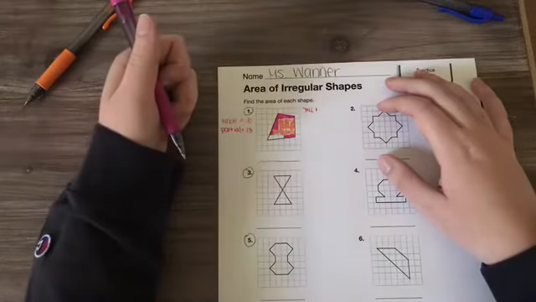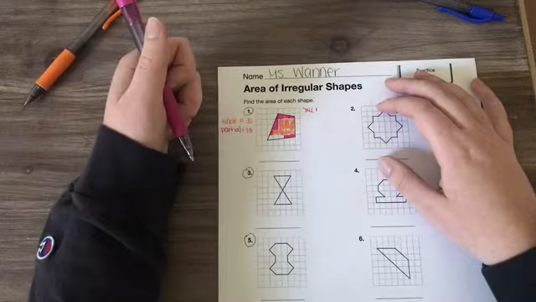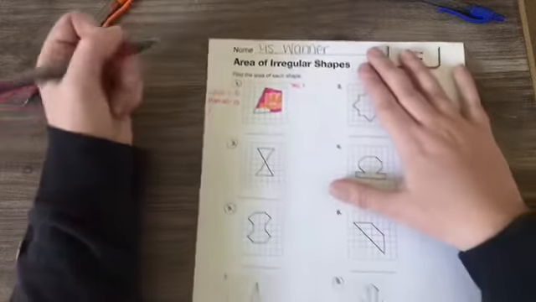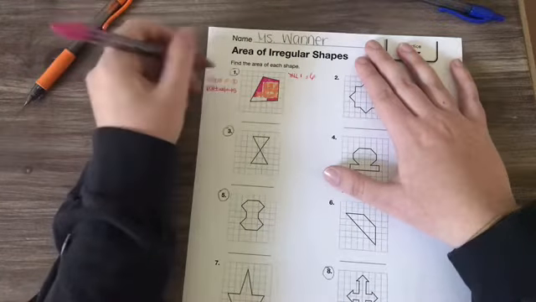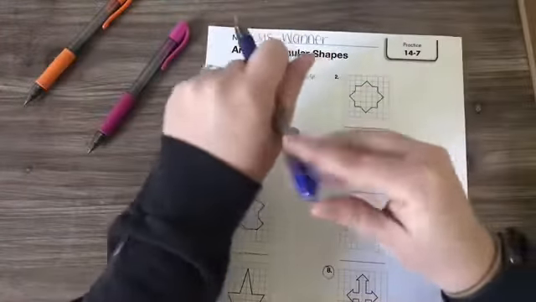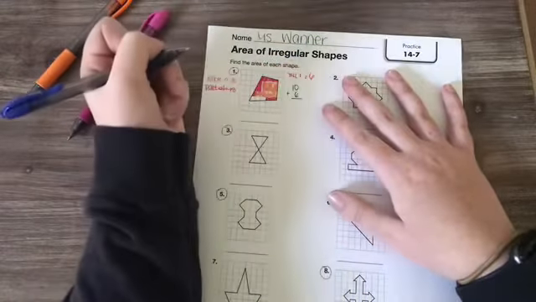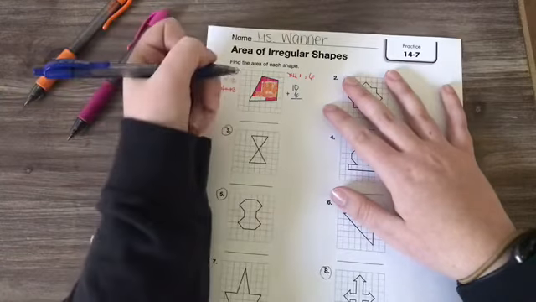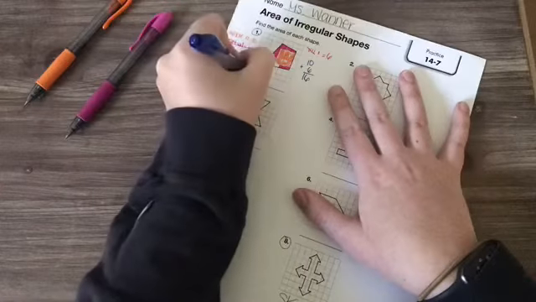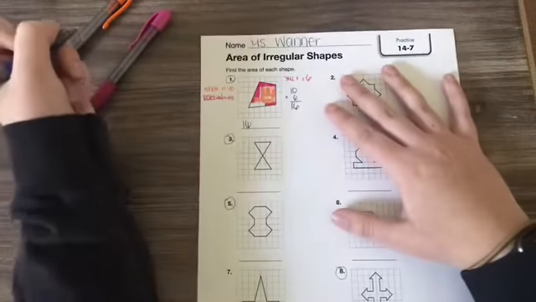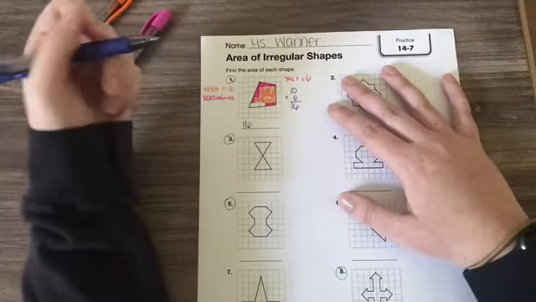So now we are going to go on to our last step, and that is to add the whole and partial squares to find the area. So let's see, we have 6 here. So we have a whole number of 10 and then a partial wholes of 6. So we're going to add 10 plus 6. What's 10 plus 6? Exactly 16. Okay, so we're going to write 16 on our line. And it says in our steps to also write in square units.